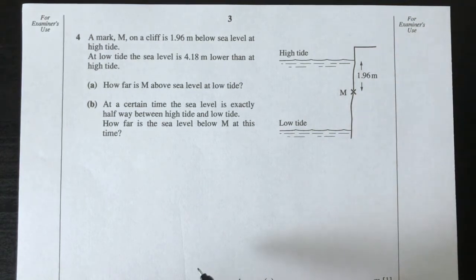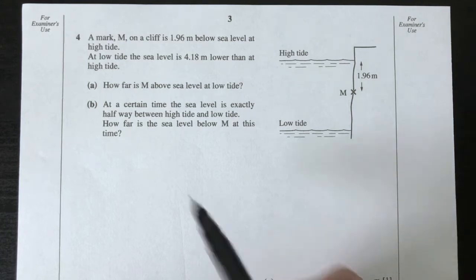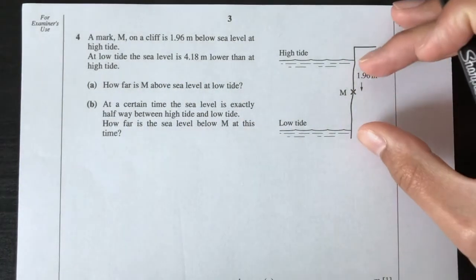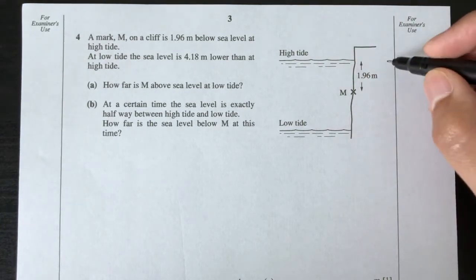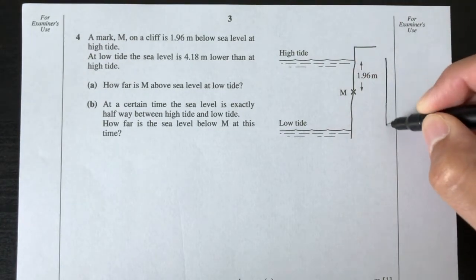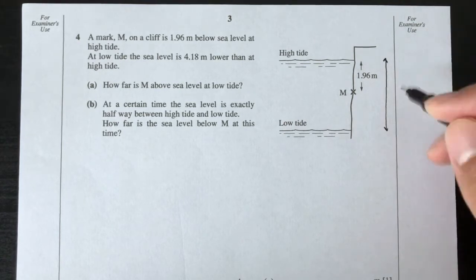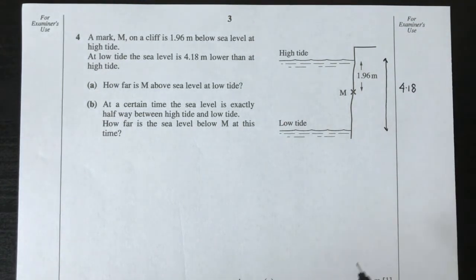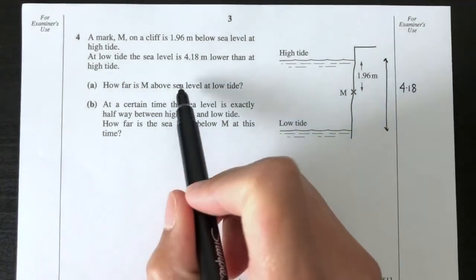Now at low tide, the sea level is 4.18 meters lower than at high tide. So meaning this distance here, this whole distance, high tide to low tide, is given to you by 4.18. Now question part 1. How far is M above the sea level at low tide?